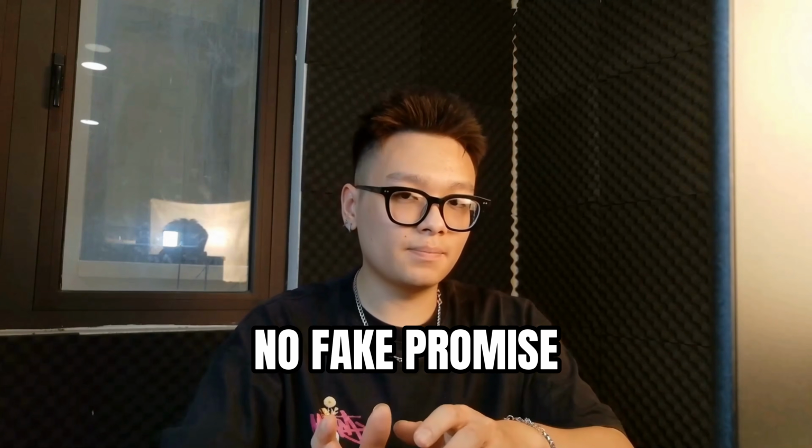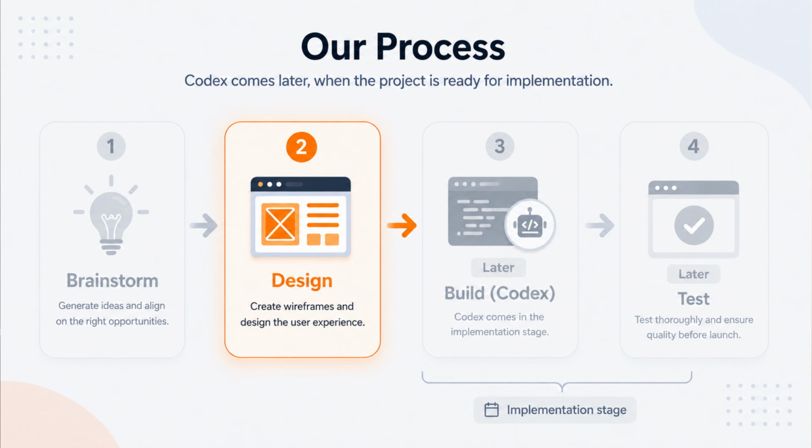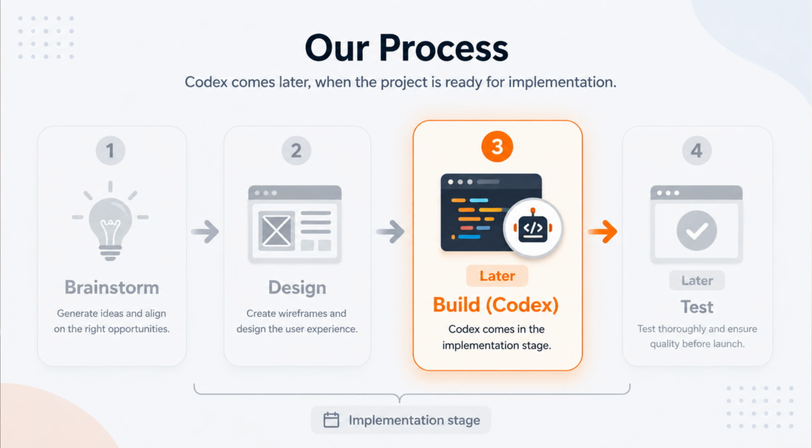So in this video, I don't want to build a fake $1 million app in 10 minutes demo. We're going to build an internal app that combines ChatGPT for brainstorming, Claude Design for visual designing, and Codex for building working parts. Before opening Claude Design, I want to do one step that most people skip, that is brainstorming the app idea first. For this step, I would use ChatGPT. Claude Design comes later, when we need the visual structure. Codex also comes later, when the project is ready for implementation.